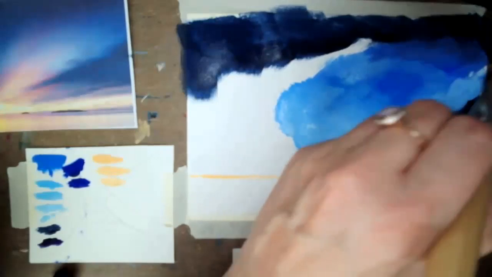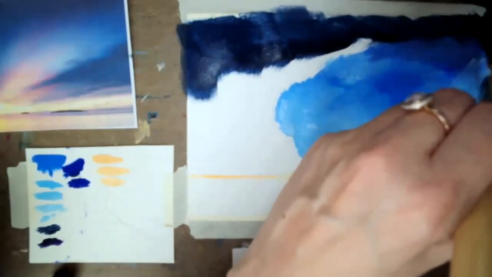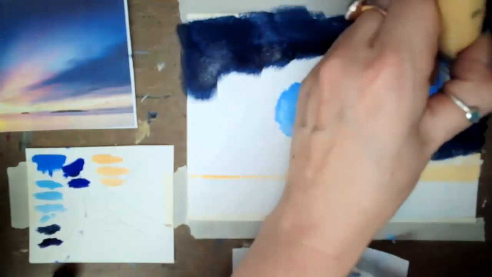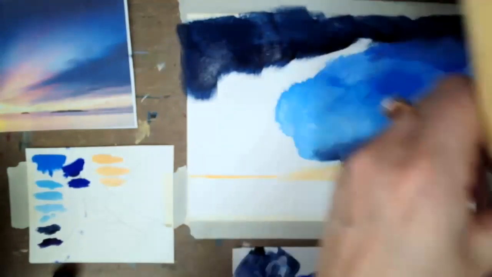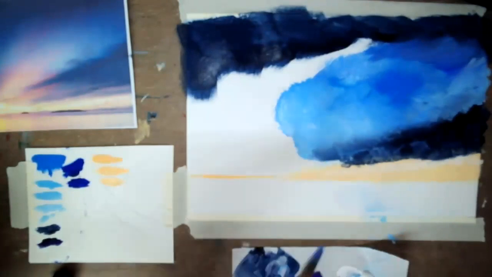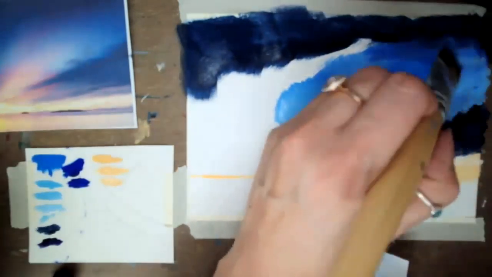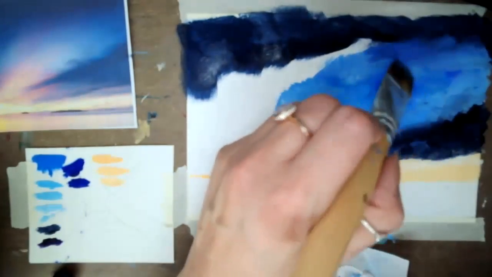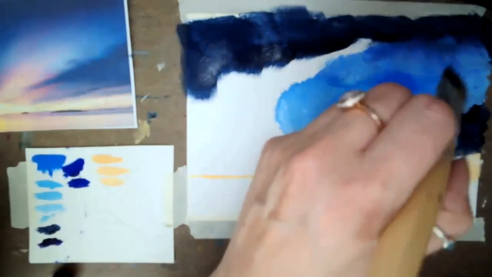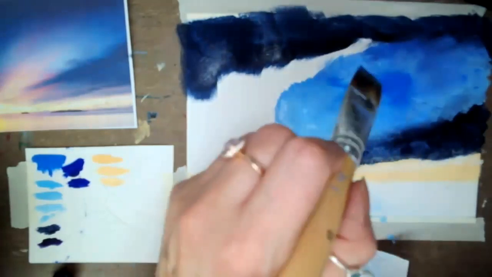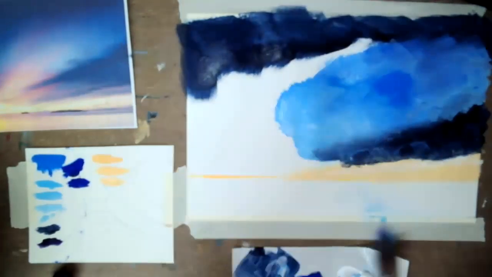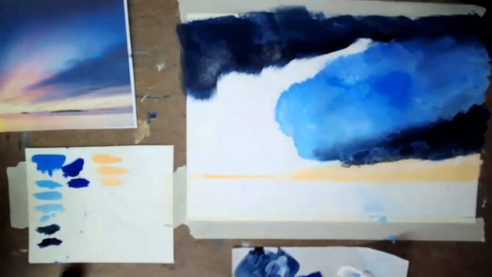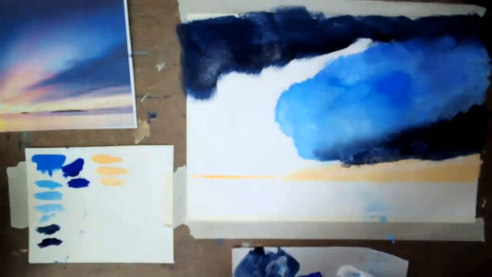And this is where we have to look: what bit overlaps what, is there any light? And there is a little bit of that cloud here. So I'm just kind of getting it to pull slightly. So same again, decide on how you want to soften the areas.